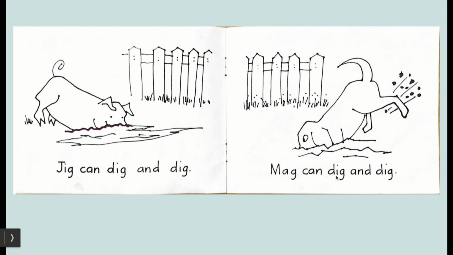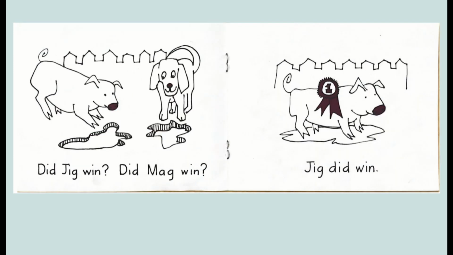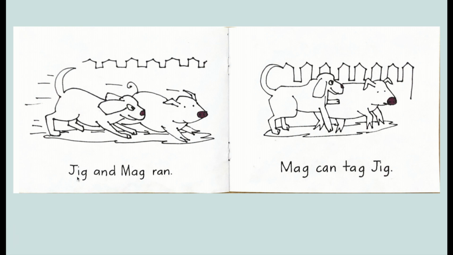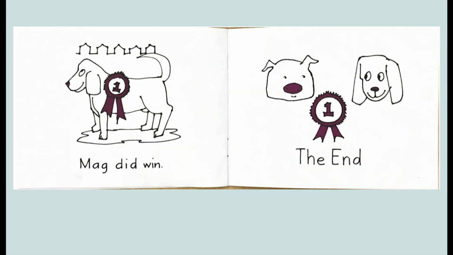Mag can dig and dig. Did Jig win? Did Mag win? Jig did win. Jig and Mag ran. Mag can tag Jig. Mag did win. The end.